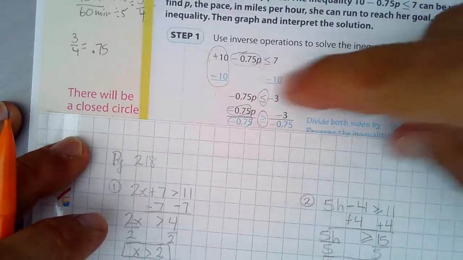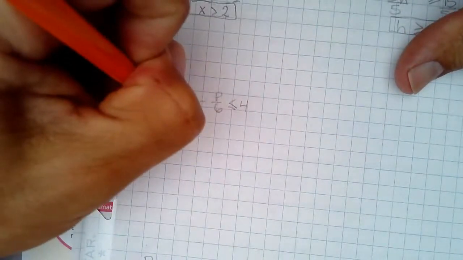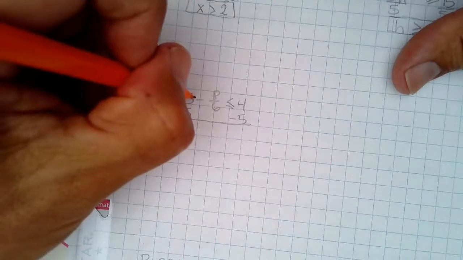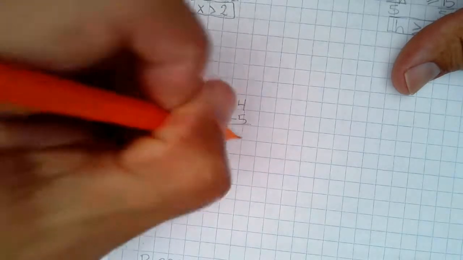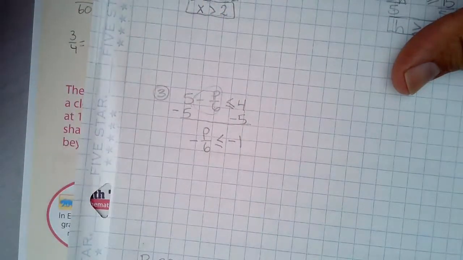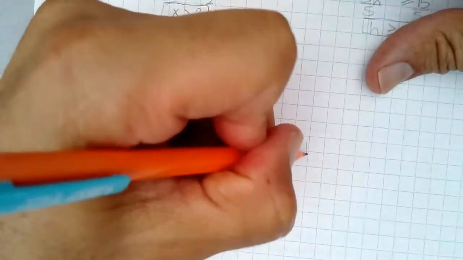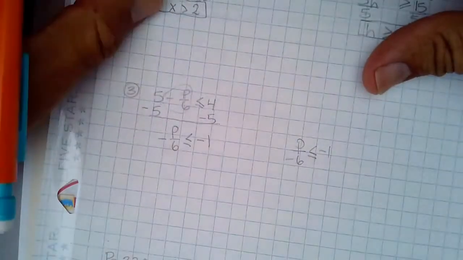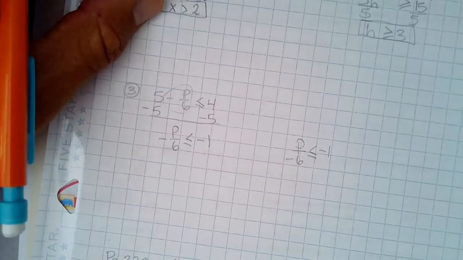And first, just like what was done here, I would subtract 10. This was subtracting 10 right here. I would subtract 5. Okay, I have this left over. P over 6 with a negative in front, less than or equal to 4 minus 5, which is negative 1. Now, we can solve this in two different ways. I'm going to keep this here, but I prefer to look at it like this. Now, that negative can go anywhere. Top, middle, bottom. I'm choosing to put it on the bottom.